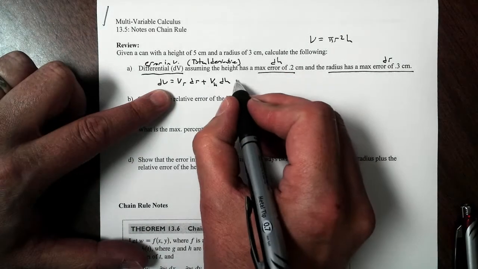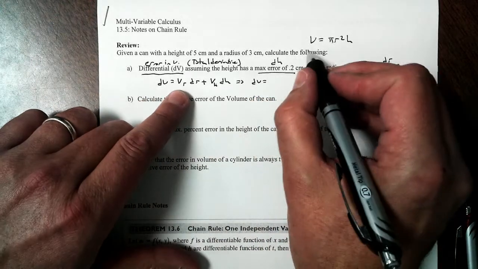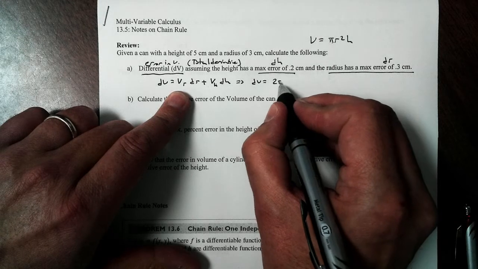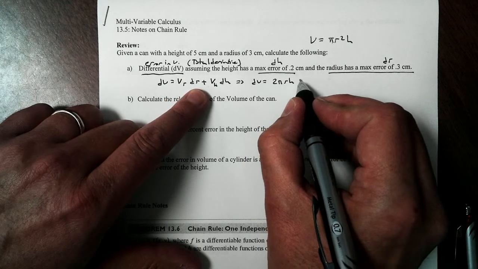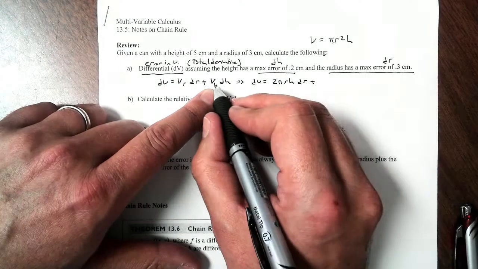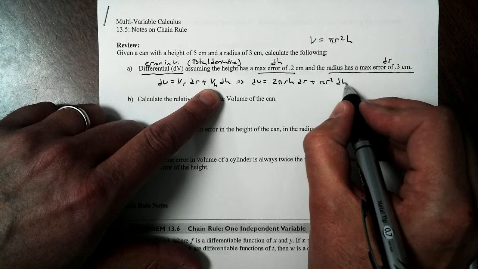I can do this pretty much in my head, so dV equals 2 pi r h dr plus my partial with respect to height, pi r squared dh.